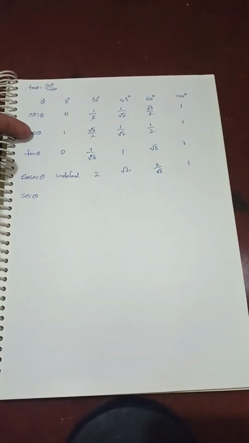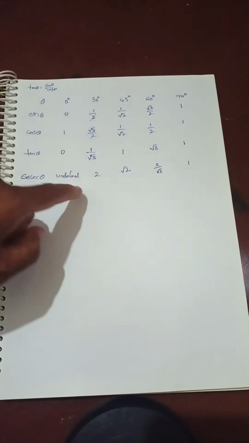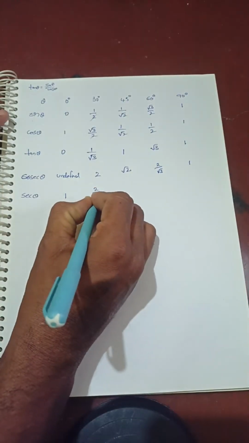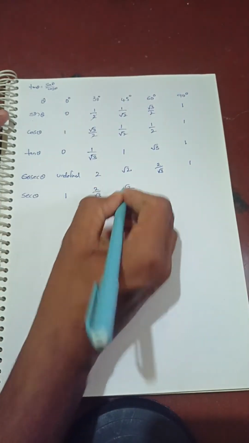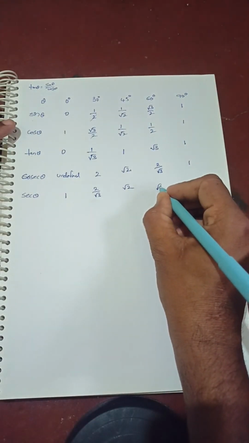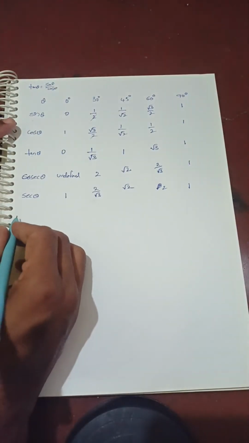The next is secant theta. Very simple. Opposite of sin theta, if you write cos theta. Sin by cos, you get tan theta. The reciprocal of sin theta is cosecant theta. The reverse of cosos is secant theta: 1, 2 by root 3, root 2, 2 and 1.